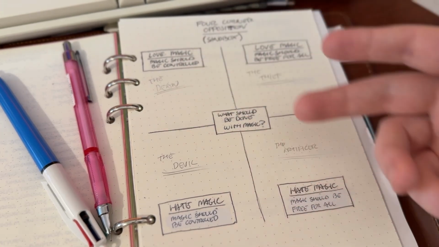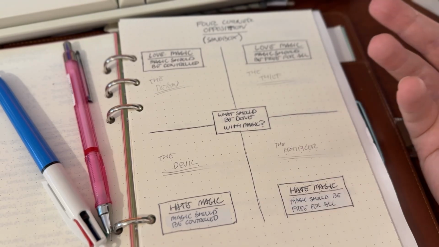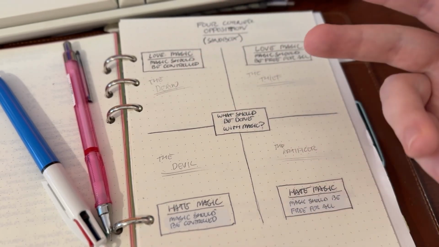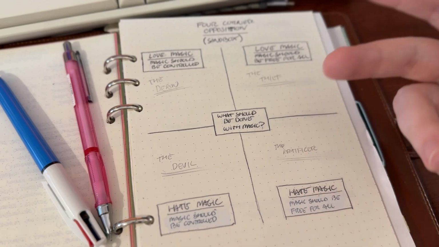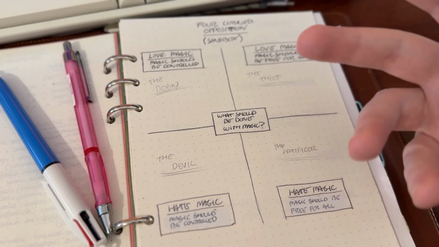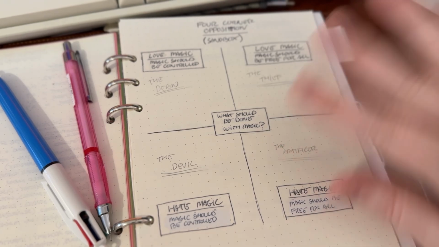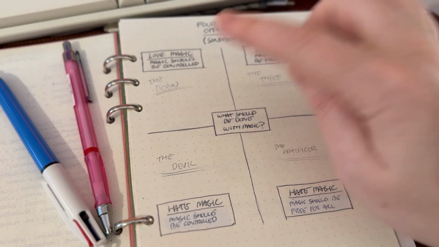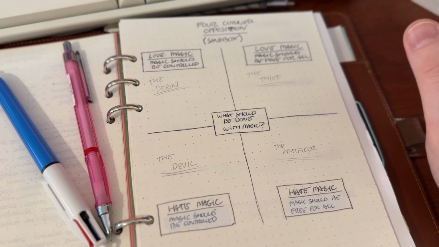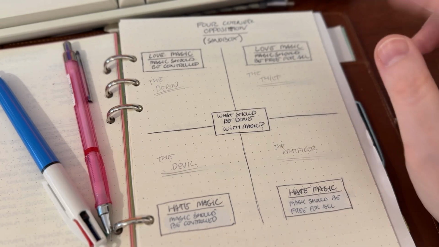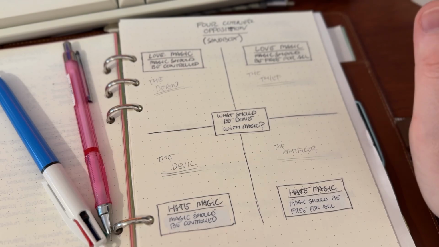So very quickly, I've got these 4 big, larger-than-life characters, and just based on their motivations and their objectives, some are inherently fully diametrically opposed. So I can immediately see the Dean and the Artificer completely opposite. The Dean loves magic and thinks magic should be controlled. The Artificer hates magic, believes magic should be for everyone. So these two are never going to get on.